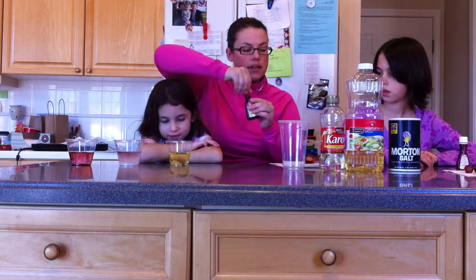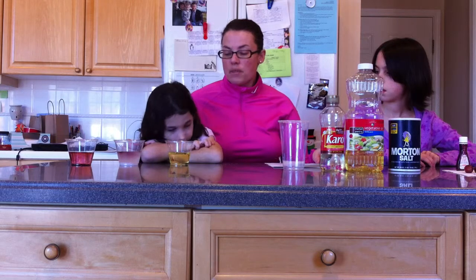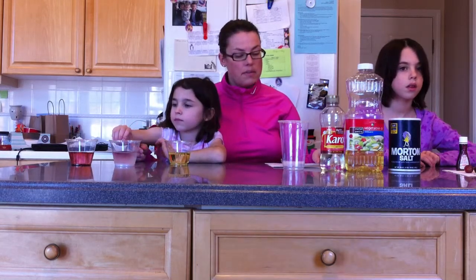What happened? It sank down. Yeah, did it spread out at all? No. Did it float at all? No. The drop of food coloring will remain a drop at the top of the oil and then slowly sink to the bottom. Oil and water don't mix. Water is denser than oil. So eventually, the small drop of colored water will sink to the bottom of the cup.